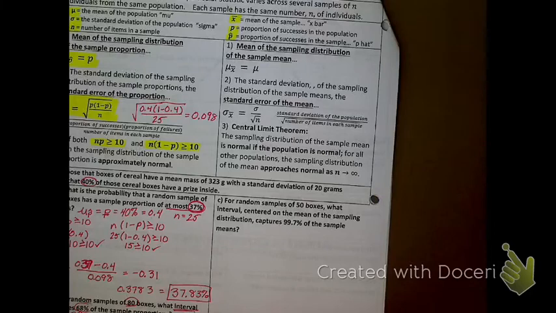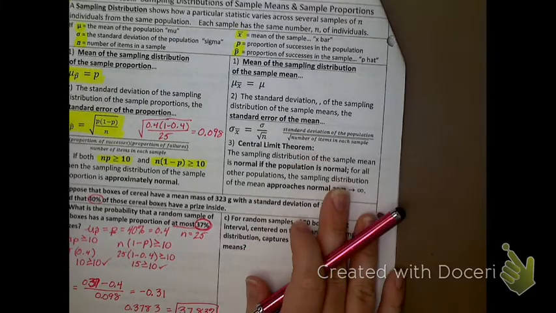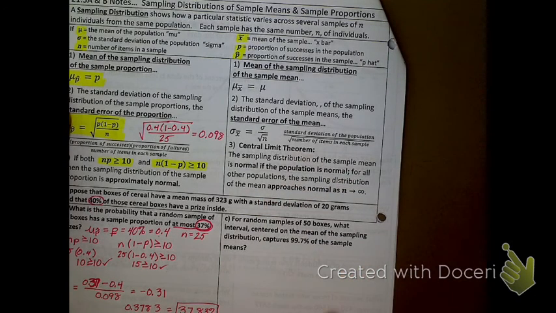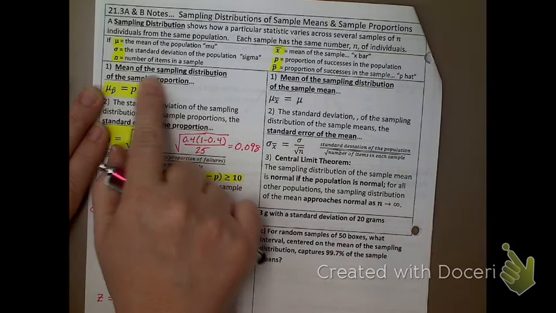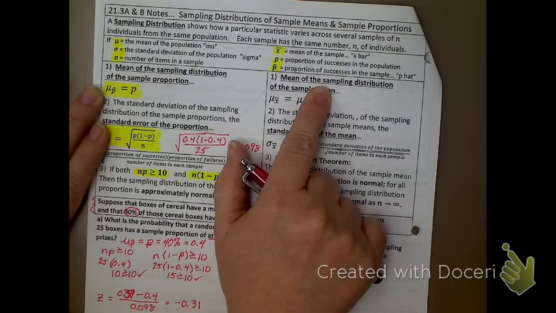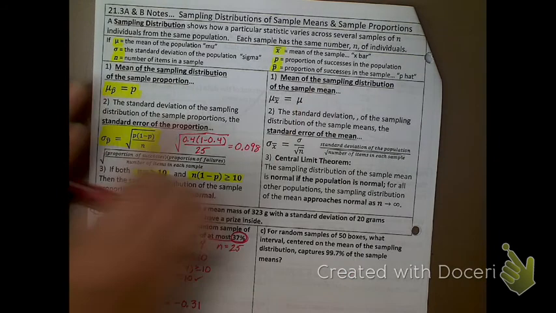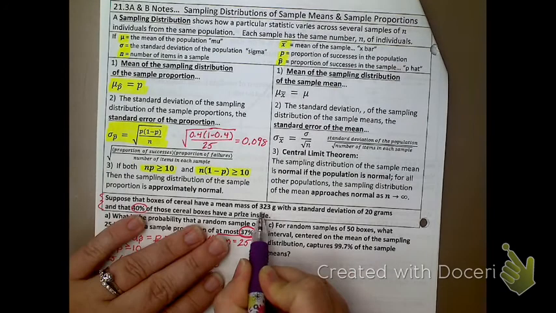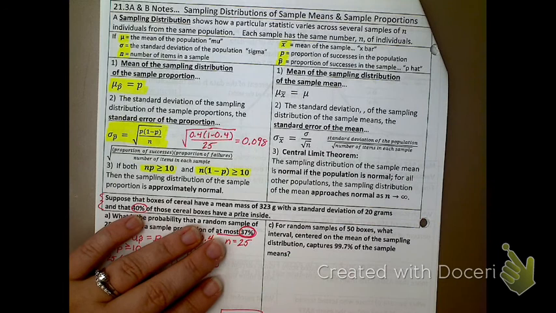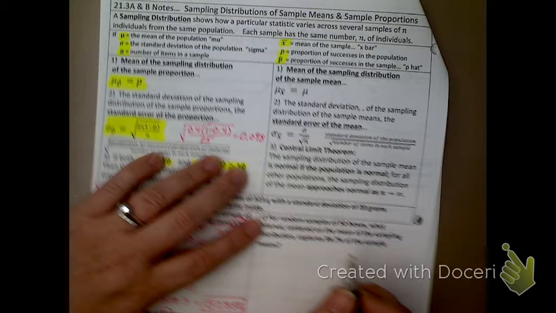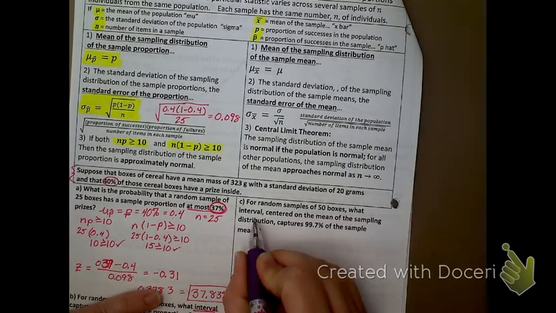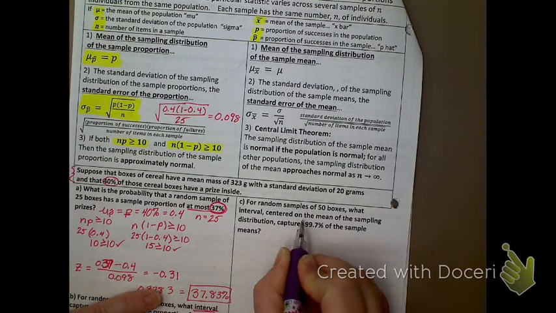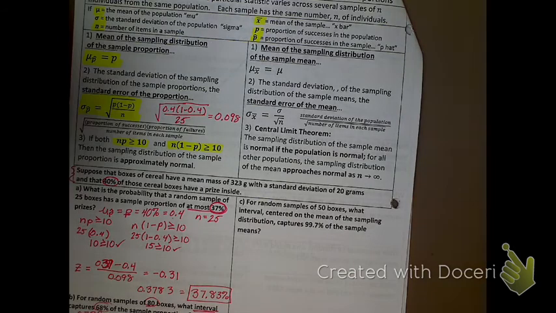So today I'm going to do the other part of our 21.3 notes, so we'll call this 21.3b. We did the mean of the sampling distribution of the sample proportion. Now we're going to do the mean of the sampling distribution of the sample mean. So we're going to be using the sample mean this time, instead of your sample proportion, which was the 40%. So for a random sample of 50 boxes, what interval centered on the mean of the sampling distribution captures 99.7% of the sample mean?